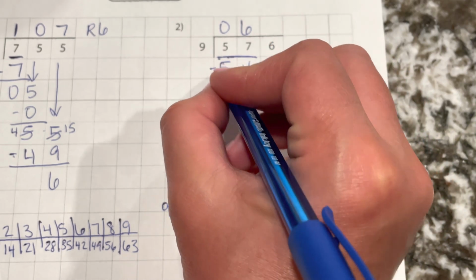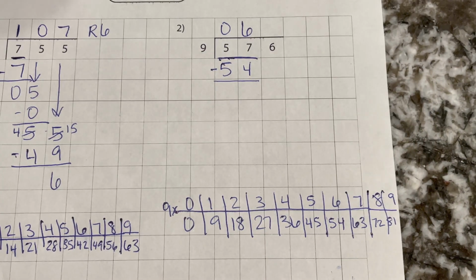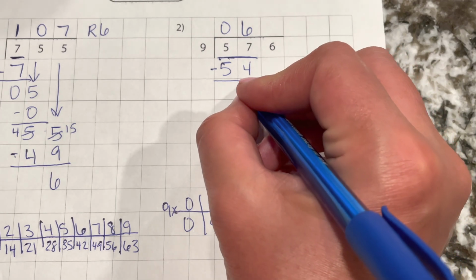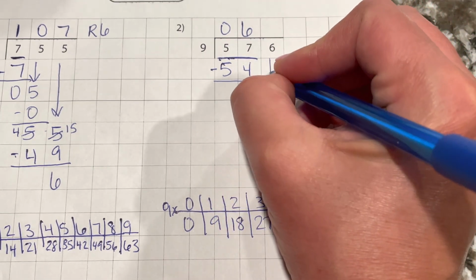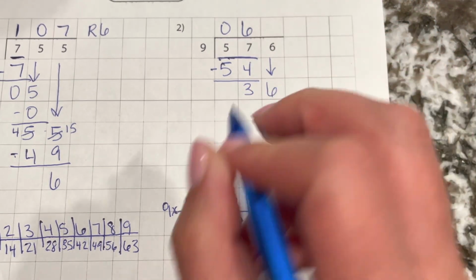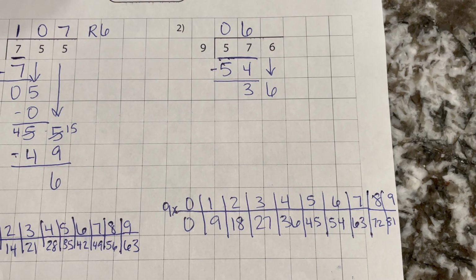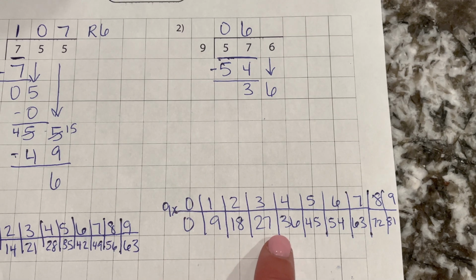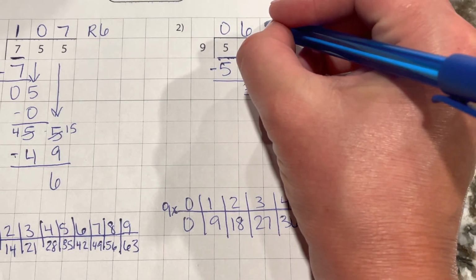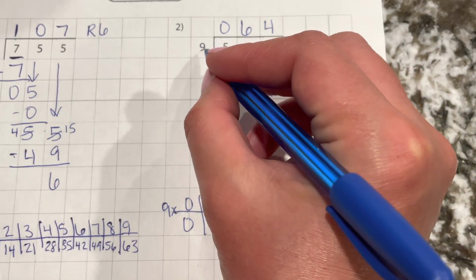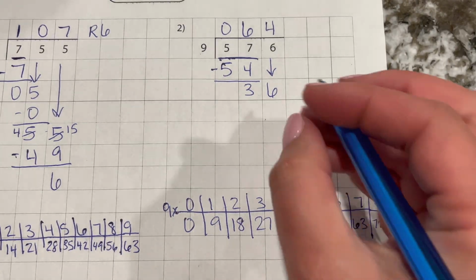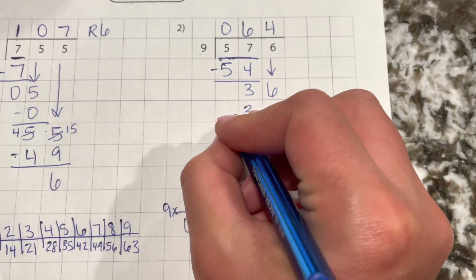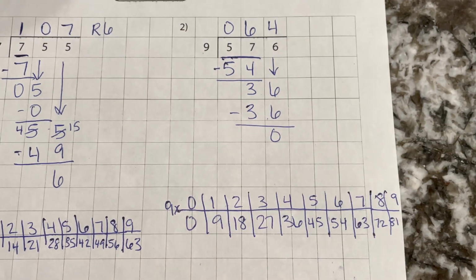So now I'm at S, subtract. 57 minus 54 is 3, and B, bring down the 6. Now how many times does 9 go into 36? Look at your top bottom chart. 36 exactly, we've got 4. So I'm gonna put the 4 up with my quotient, and then my 9 times 4, 36 would go down here. Subtract, and you get no remainder.